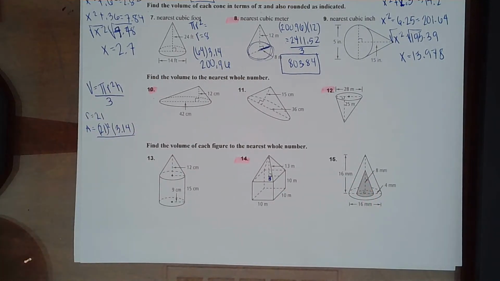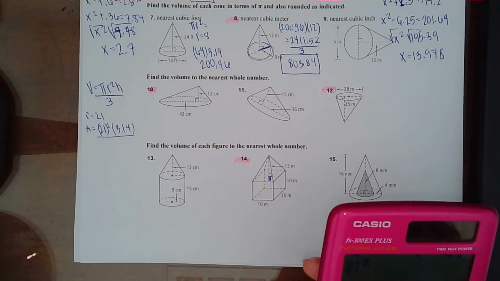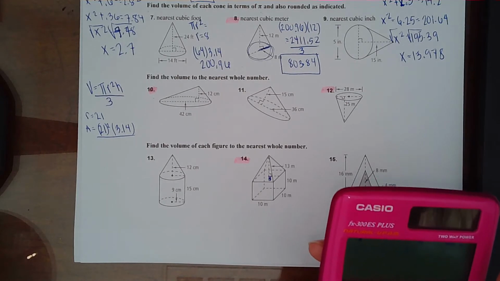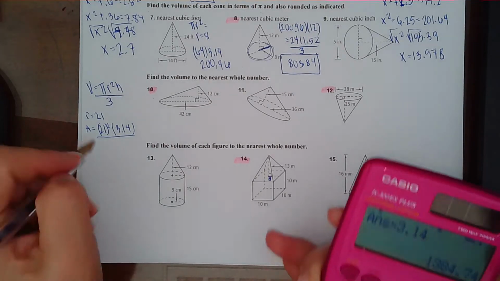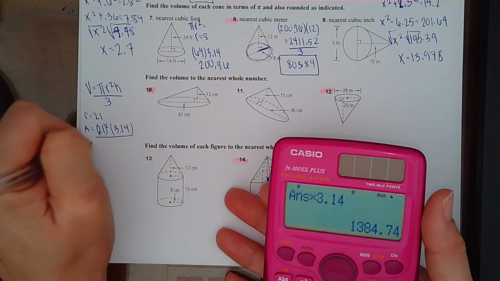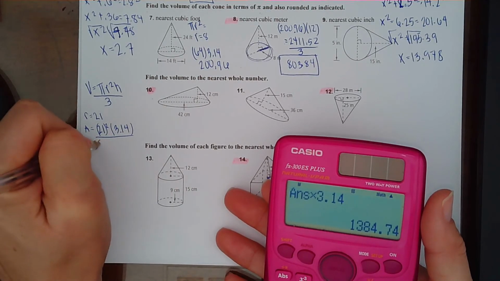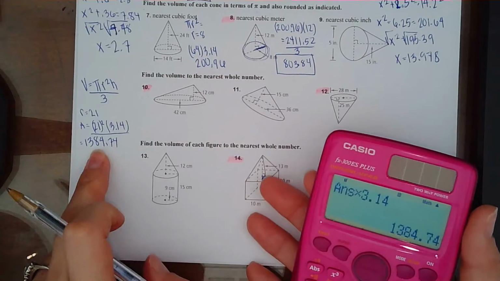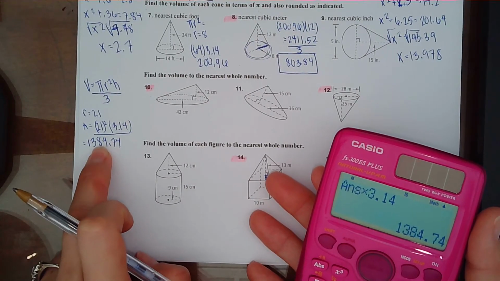Give me a second while I do that. 21 squared, and then times 3.14 would give me 1384.74. All right, so that's the area of my circle.